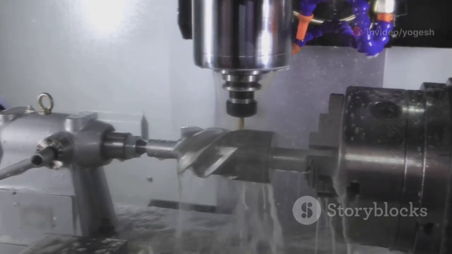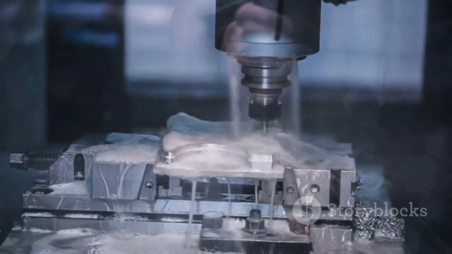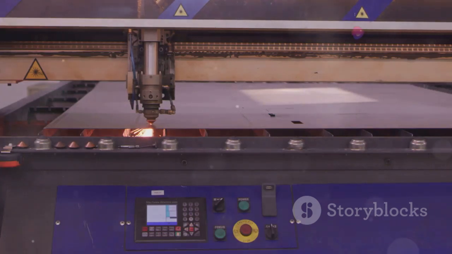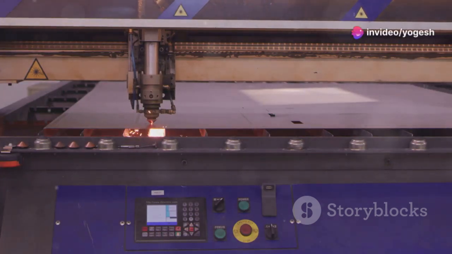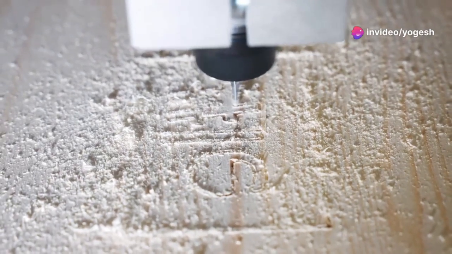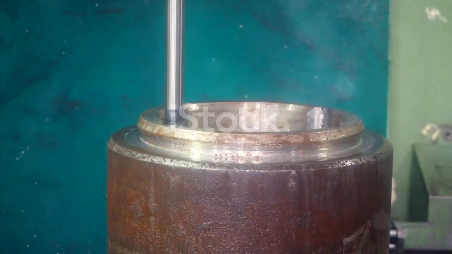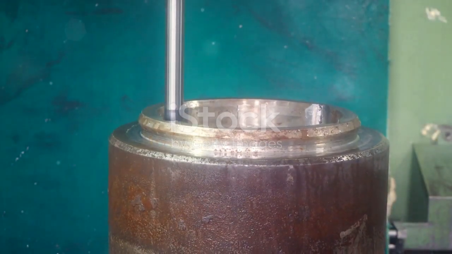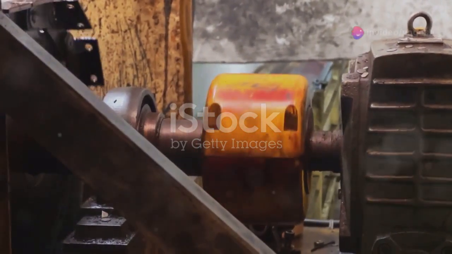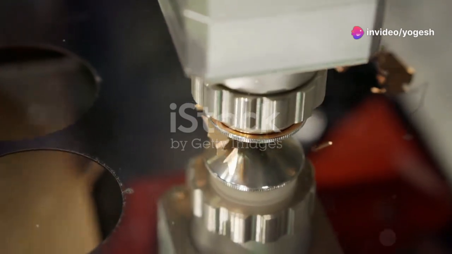N60 G01 X30, linear interpolation to X30. N70 G01 Y20, linear interpolation to Y20. N80 G01 X10, linear interpolation to X10. N90 G01 Y10, linear interpolation to Y10. N100 G00 Z0, rapid traverse to Z0. N110 M05, spindle stop. N120 M30, program end.